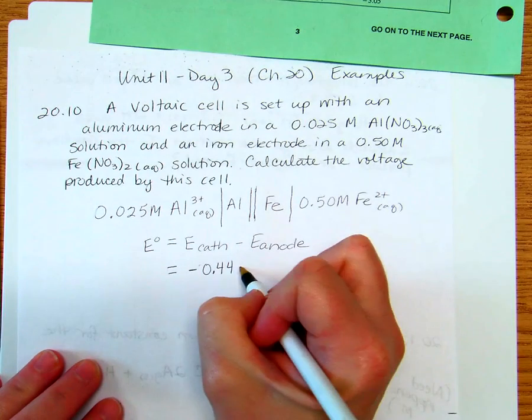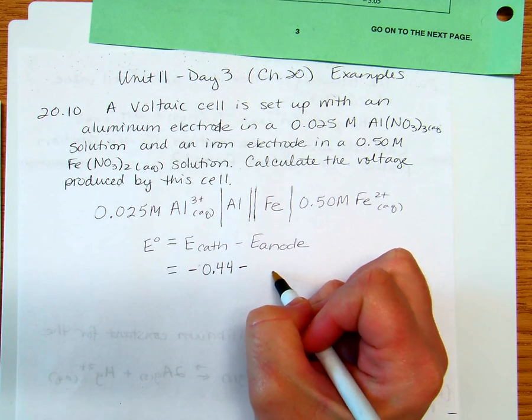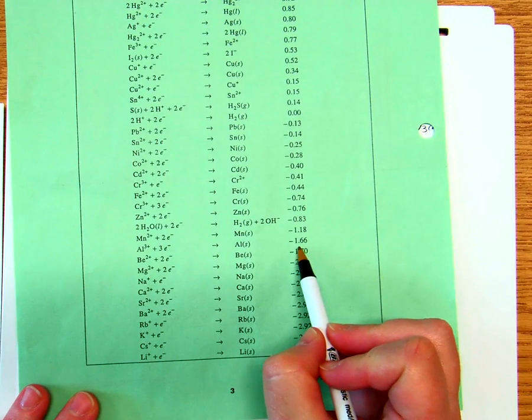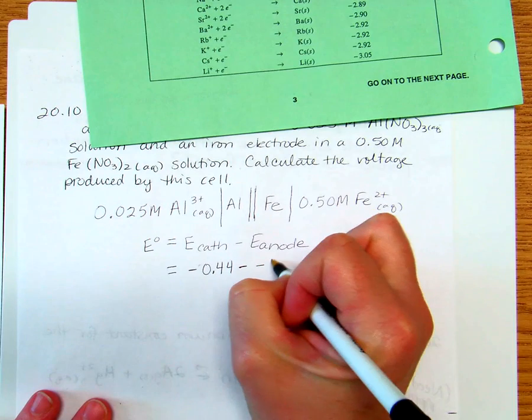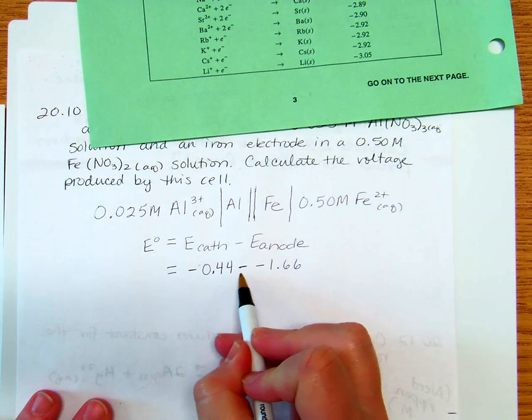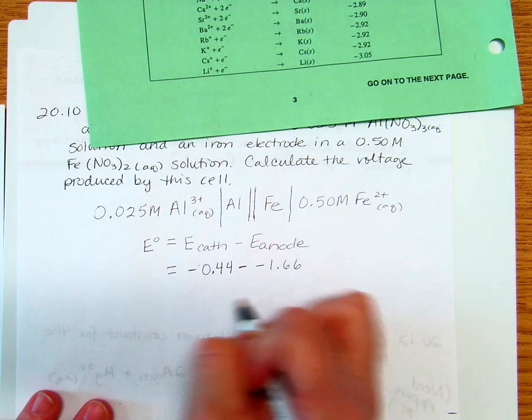And then you write subtraction and you use the anode value. Again, the anode value underneath, you use it straight off the table. It's negative 1.66. Then we're going to write negative 1.66. You don't change the sign or anything. The equation has the minus sign that kind of takes care of that for you, if you will. So you don't worry about changing the sign.